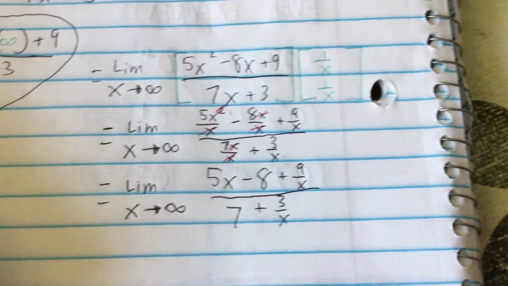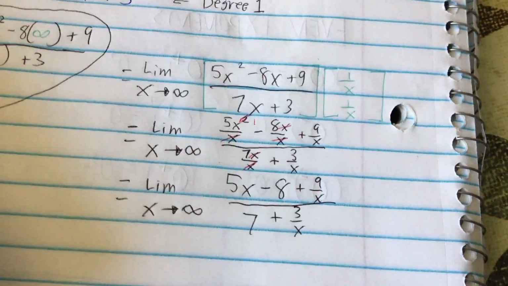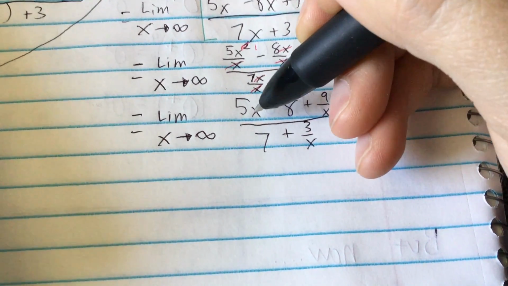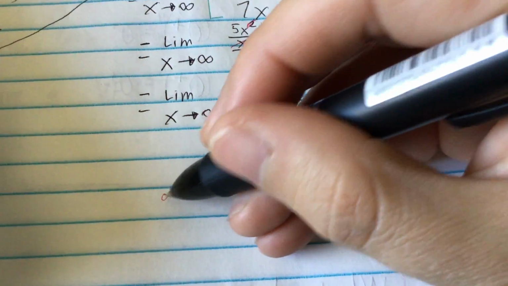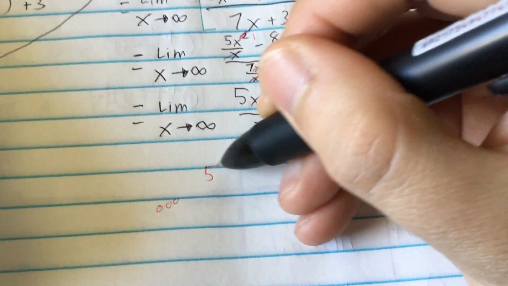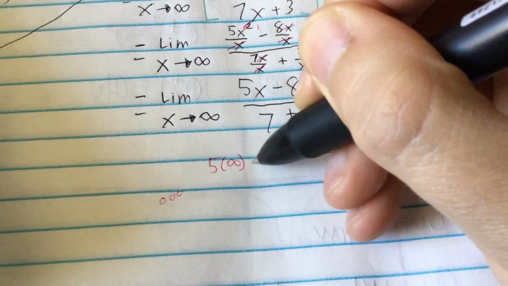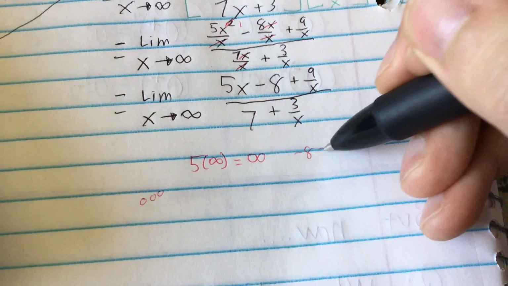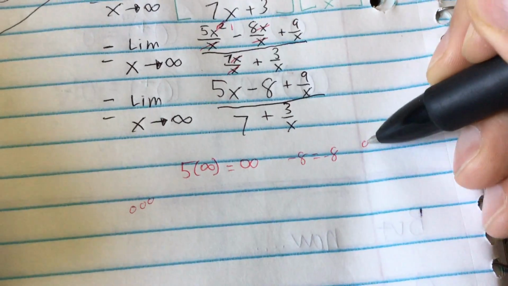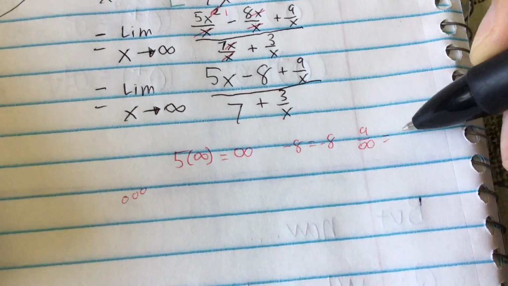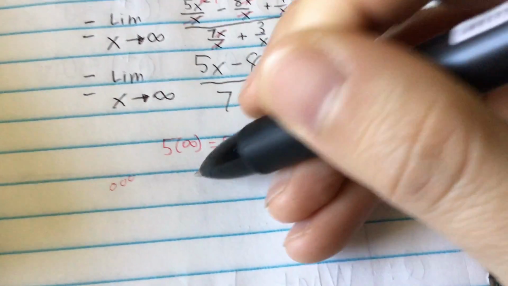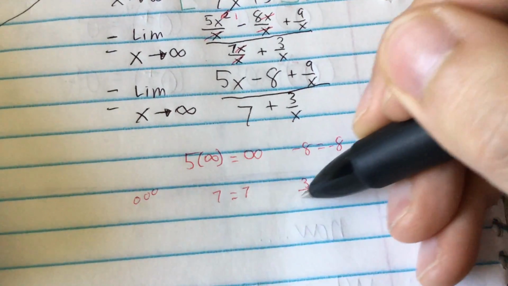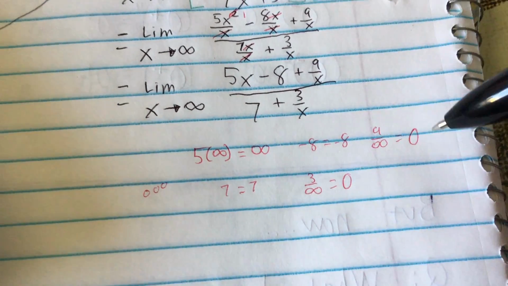Now I'm going to examine this case by case. Well, 5x, 5 times infinity, let me put a thought bubble right here. 5 times infinity is equal to infinity. Negative 8 is negative 8. 9 over infinity is going to be equal to 0. 7 is equal to 7. 3 over infinity is equal to 0.